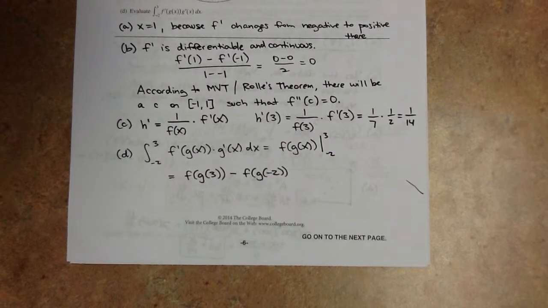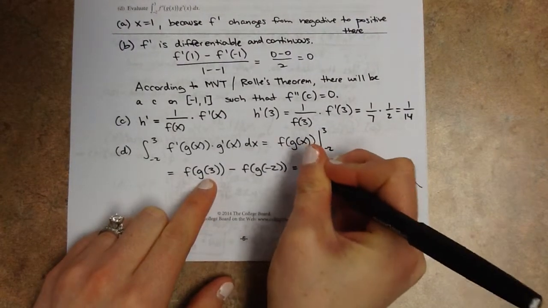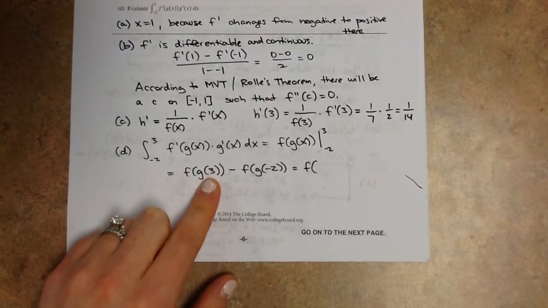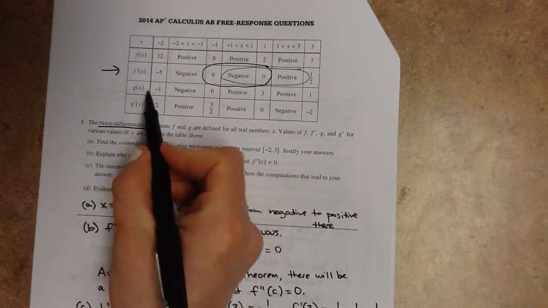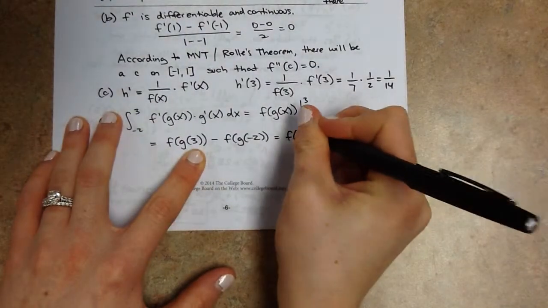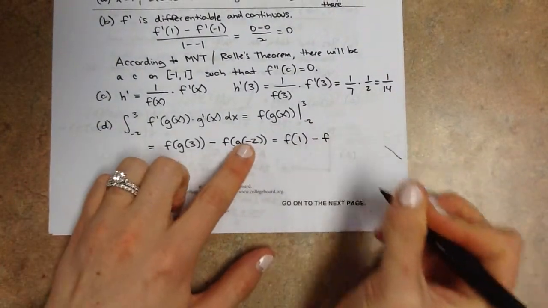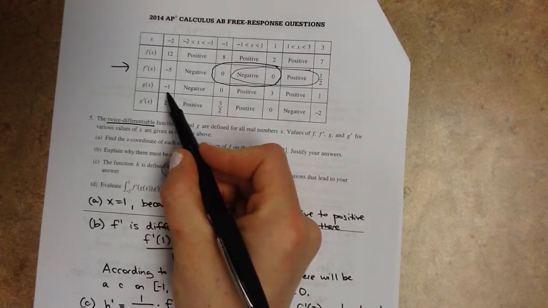And we have a chart that has all of those values up above. So this is like a composition thing. So you start with the inside, work your way out. So let's start with the inside here. So f of, look on your chart, what is g of 3? 1. Good. So here's g. If you scroll across to 3, g of 3 is 1. So we're looking at f of 1 minus f of, how about g of -2? Good. That's right there. So g of -2 is -1.